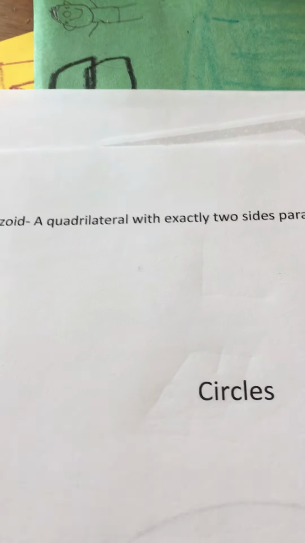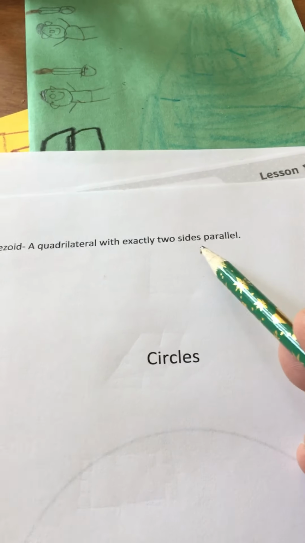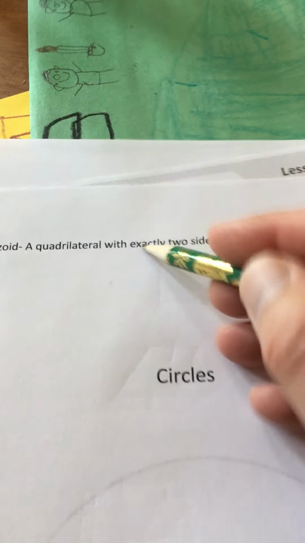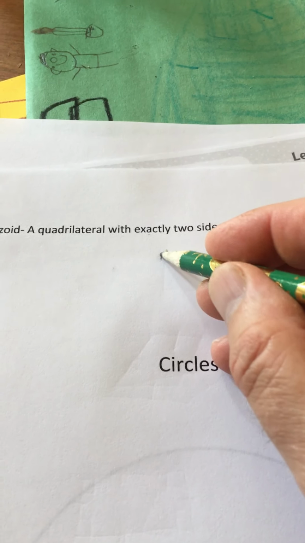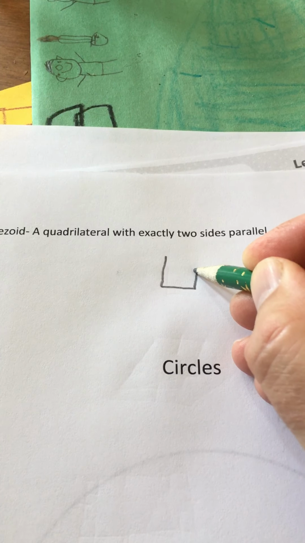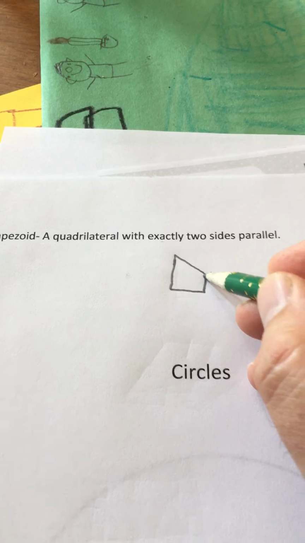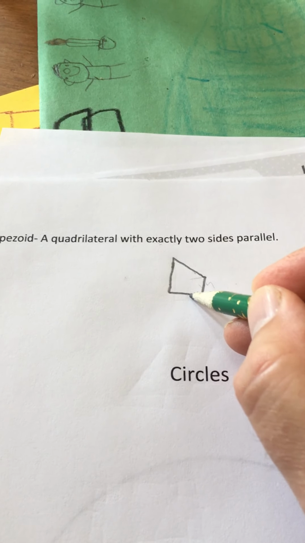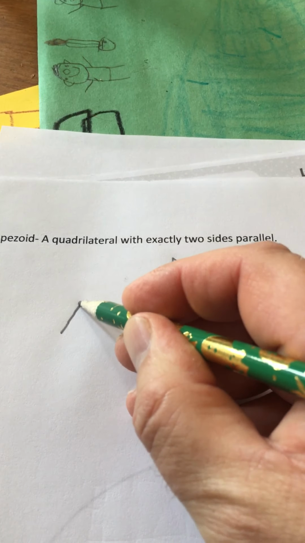I think there's one more. Oh, and then we go to circles. A trapezoid is a quadrilateral, 4 sides, with exactly 2 sides parallel. Can't have 4, right? 2 sides are parallel, not 2 pairs of sides, 2 sides. And you can draw these 2 different ways. Now look, this side is not parallel to this, but this one is to this. That pair is.